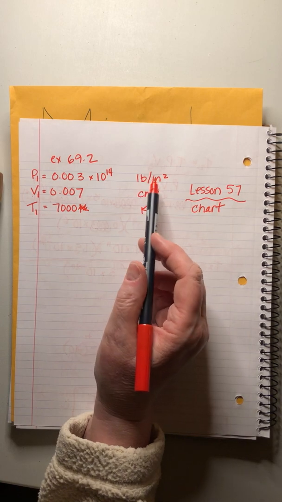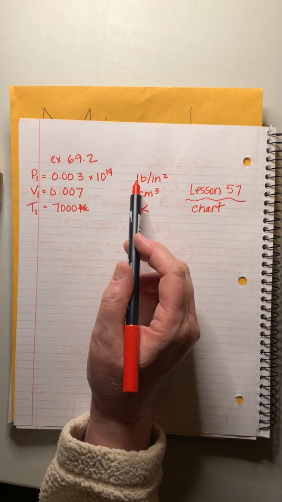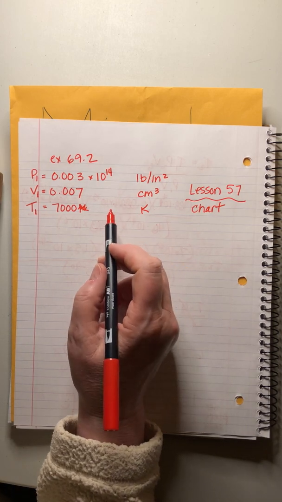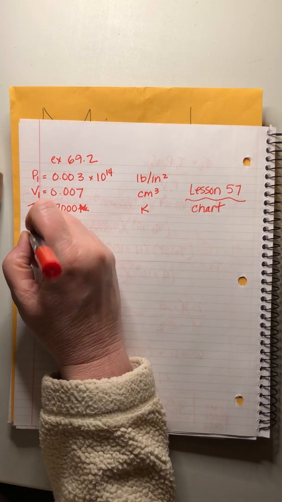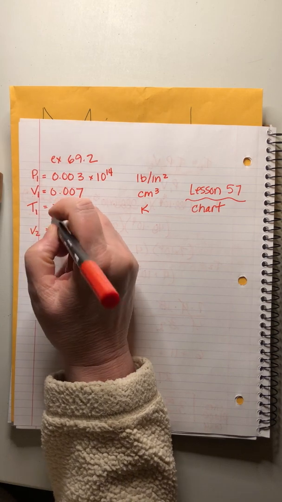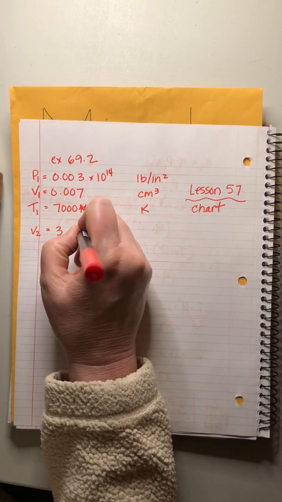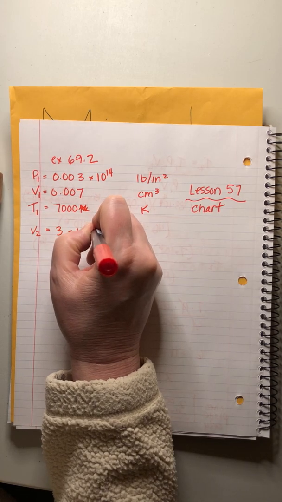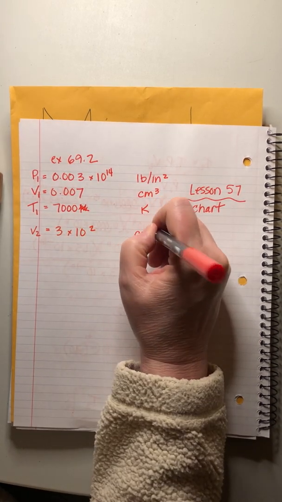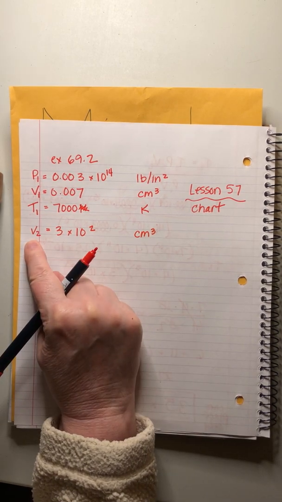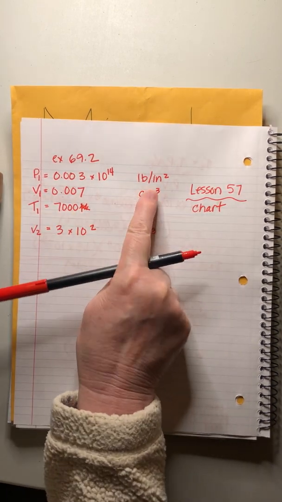I'm not as sure, so I go with that, okay? So now I'm happy. If the final volume was 3 times 10 squared, oh, and look now. This time John tells me that the centimeters cubed is definitely volume, so I know I did that right.